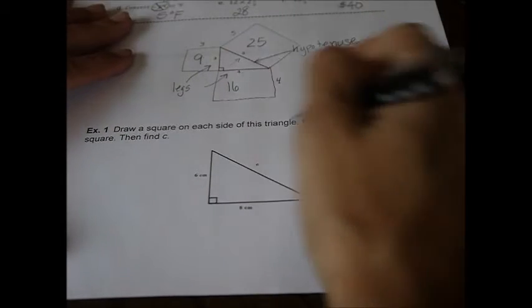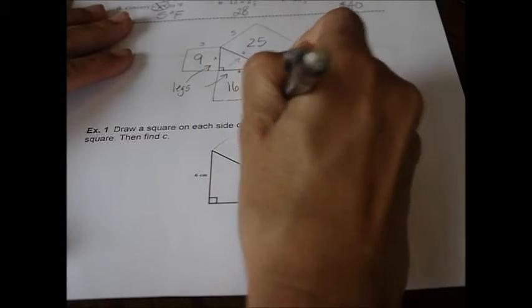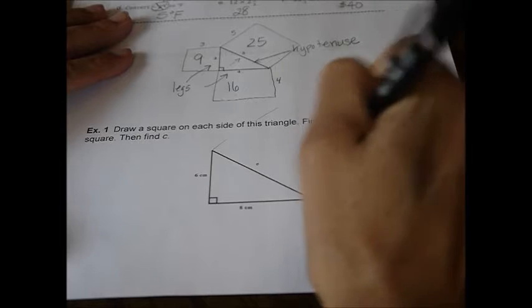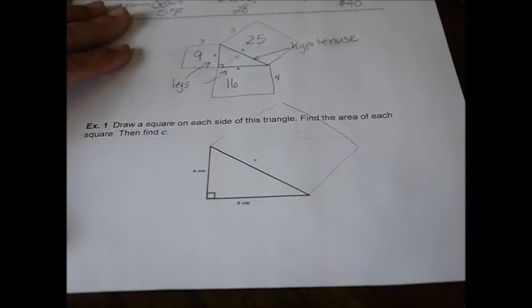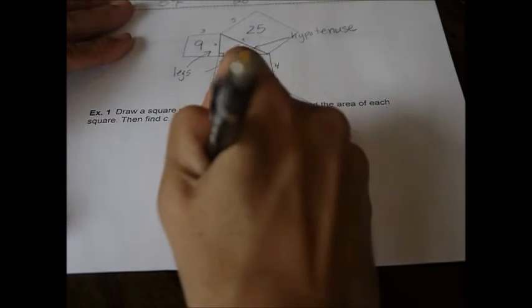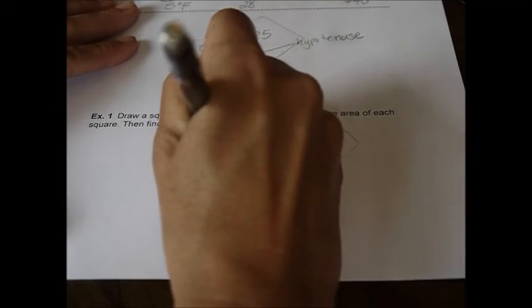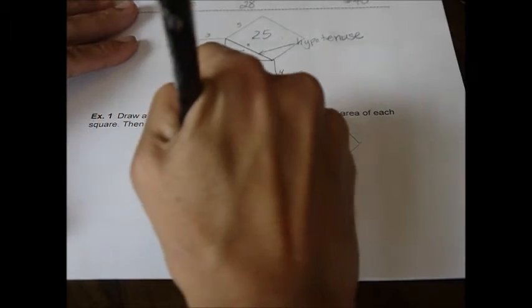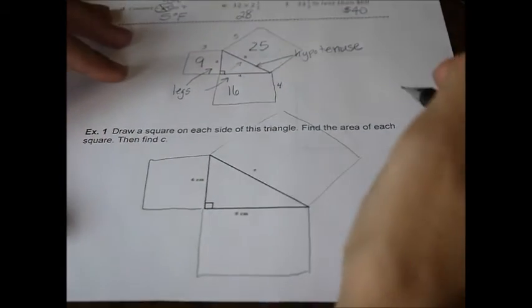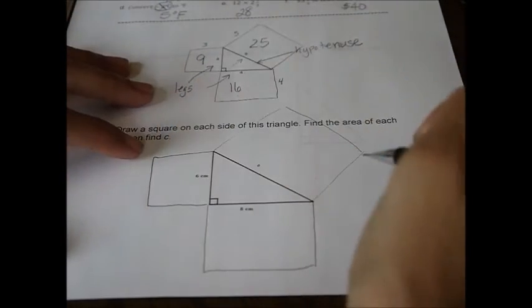Okay, let's look at example 1. Draw a square on each side of this triangle and find the areas of each square. Yes, we kind of have to run into the writing, and that's okay. And it's okay if your square is not perfect, it's just a sketch. So we're going to find the area of each of these squares.